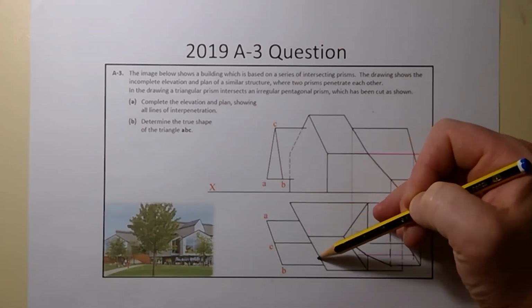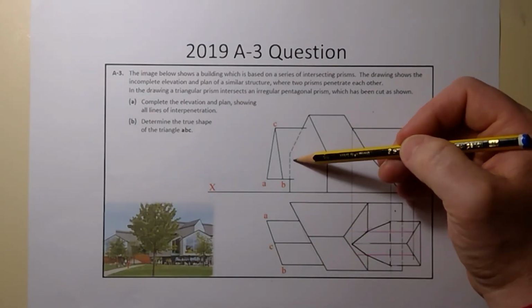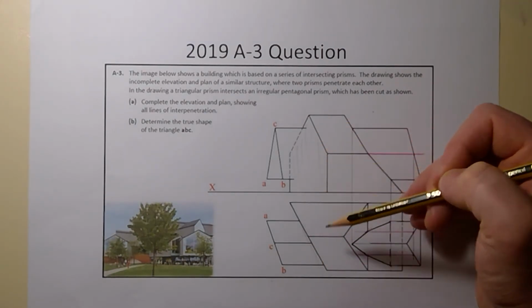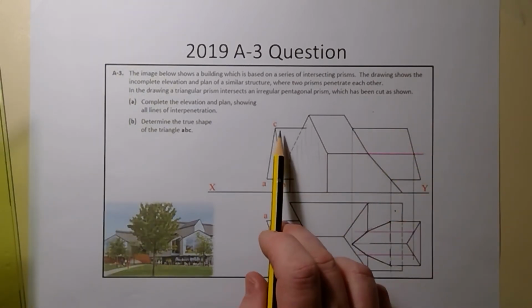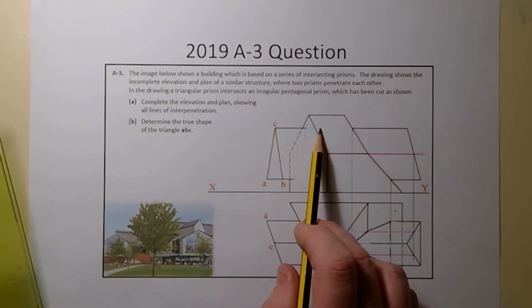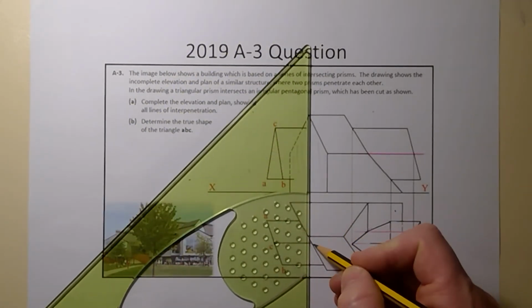Basically what I'm looking at here is an edge view of all this face up here. Okay, so it's just a matter of projecting points straight up and it'll give me off. So the first one, say edge C we'll call it, running along. So I just project up that.